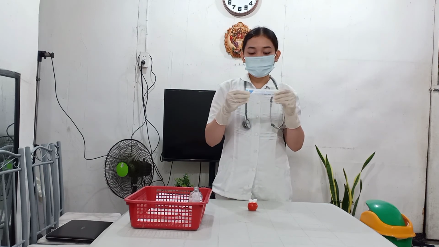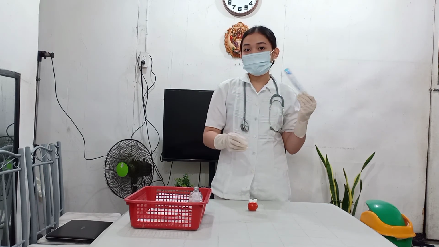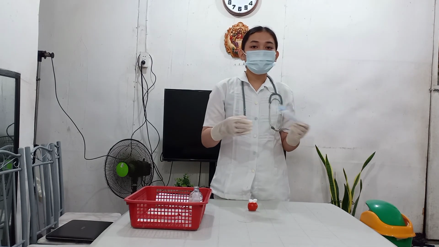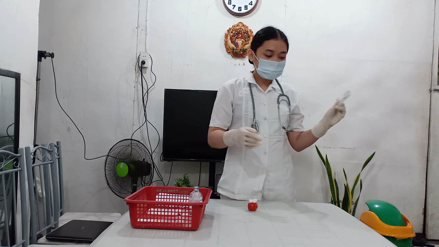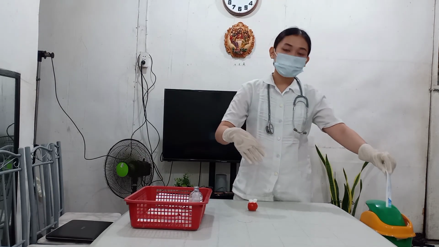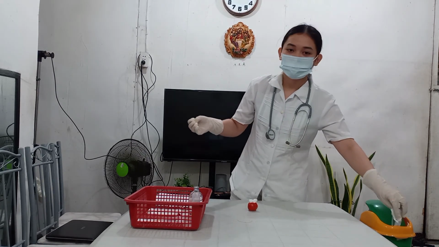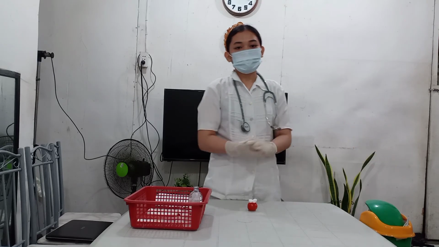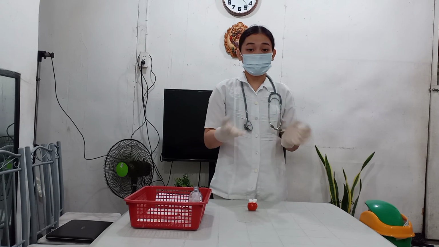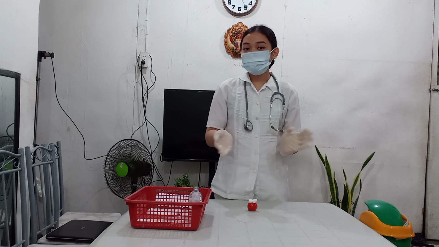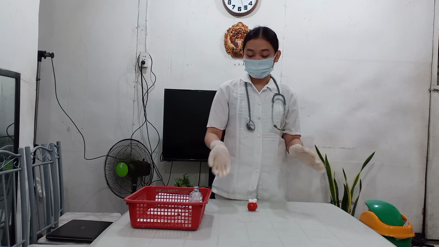So, I have here the syringe that I used, and I will throw it. Ideally, you have to throw it in a sharps bin. So, assuming that this is my sharps bin, I will be disposing that syringe here. Now, we remove gloves and wash our hands. This is to prevent the spread of infection.